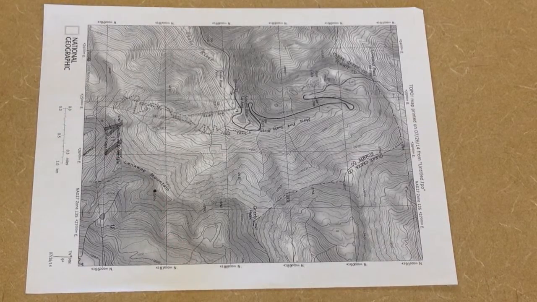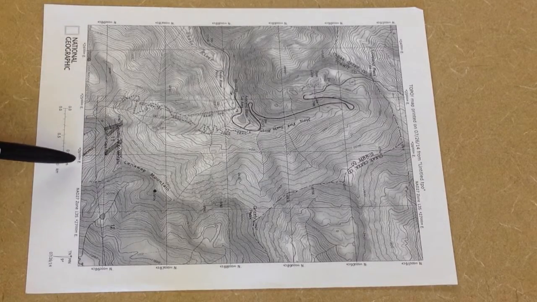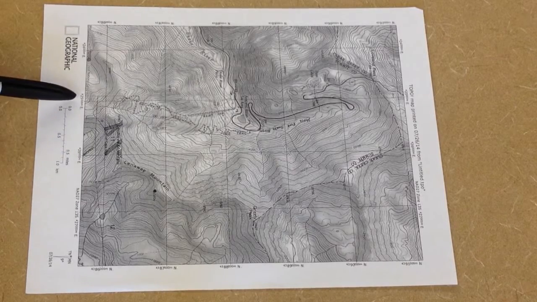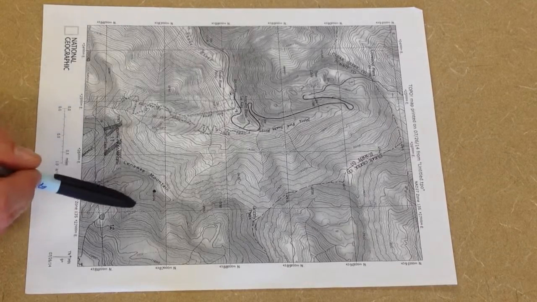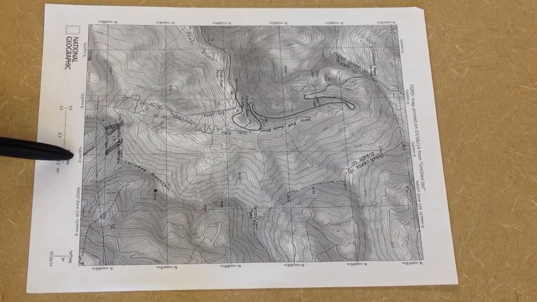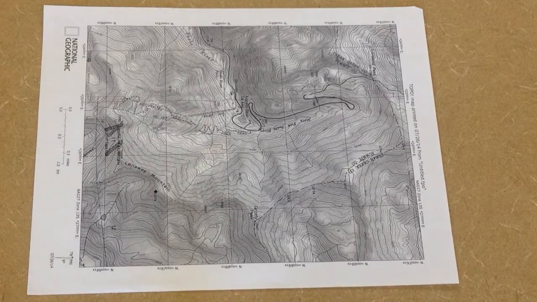So the first thing I want to do is just identify this 1 kilometer by 1 kilometer box, where the point is that I'm trying to identify. So here's my box. Now I need to find out the easting number of this box. I'm going to use the smaller number here. So here's 425, here's 426, and here's 427. Well, only these two lines are within my box with my point, so I'm going to use this smaller number here, 426 east.